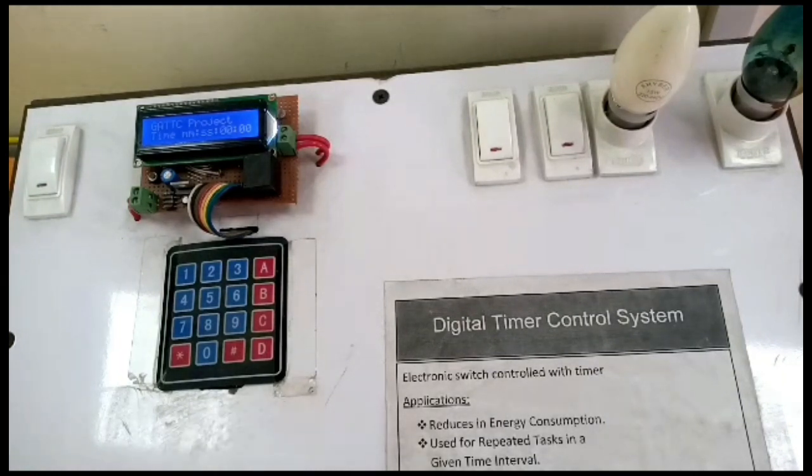This is the simplest application of this circuit. Anyhow, there are a lot of applications of this circuit inside industries and as well as in homes and different electrical and electronic circuits. So we are trying our best to make this circuit as simple as possible.